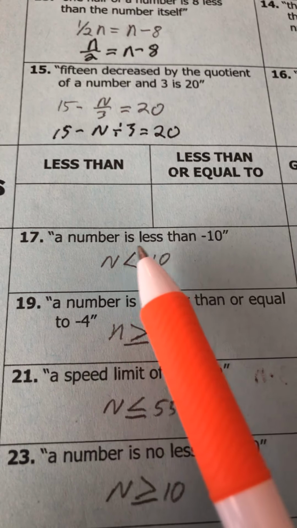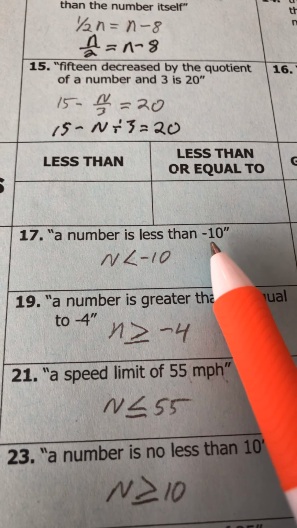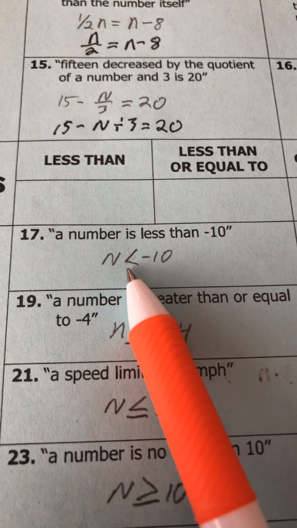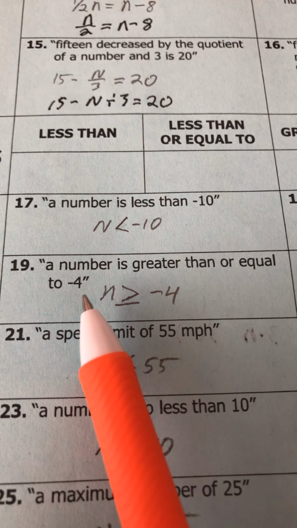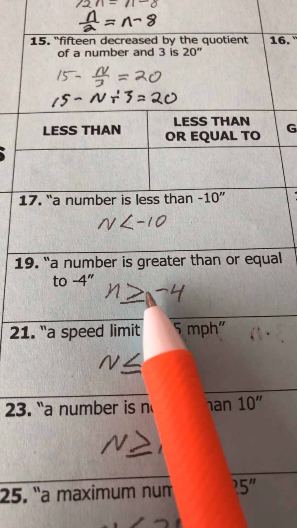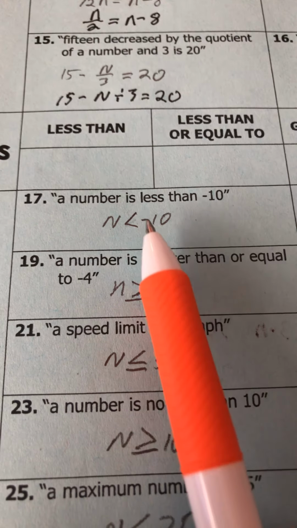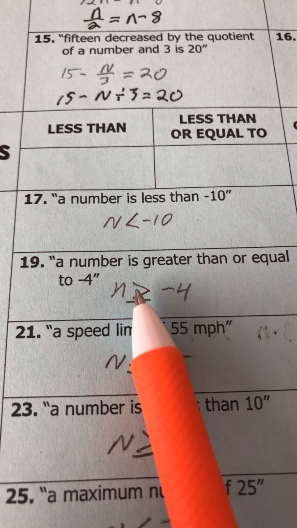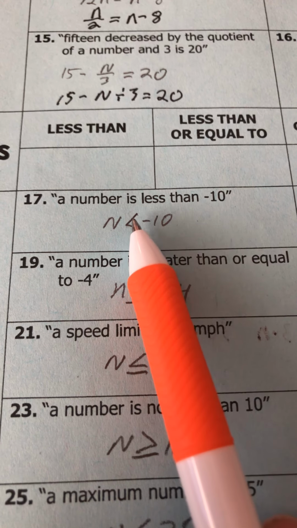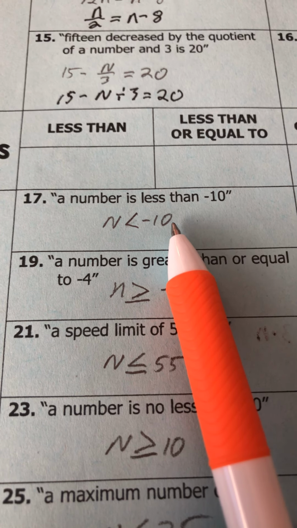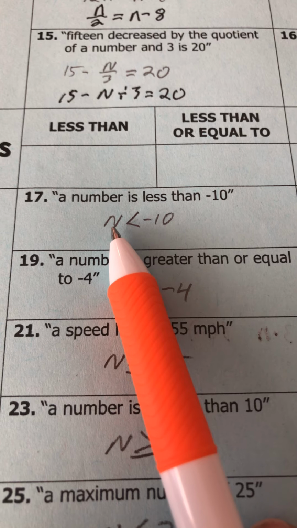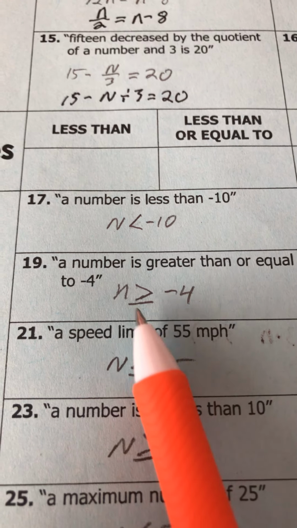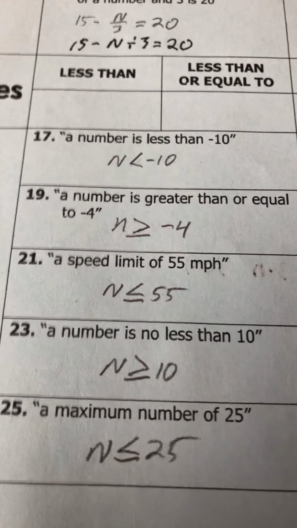Going down here to inequalities, a number is less than -10. So number less than -10 looks like that. A number is greater than or equal to -4. So a number is greater than or equal to -4. Remember the little fishies used to draw, or alligators or whatever. The mouth is going towards what is bigger, and this smaller part, this point, is going towards what is smaller or less than. I don't know if you did that. I did that as a kid.